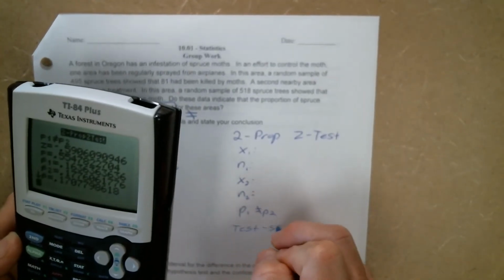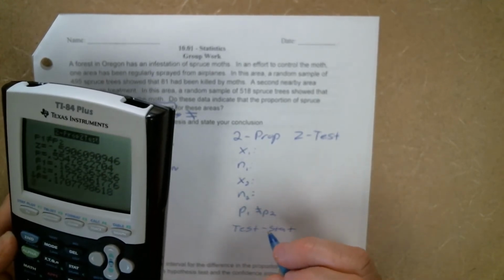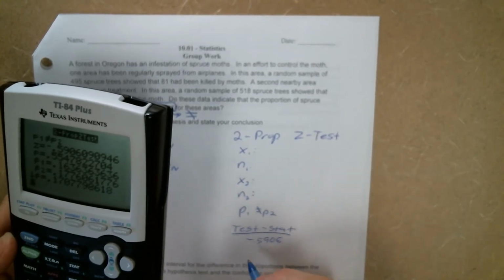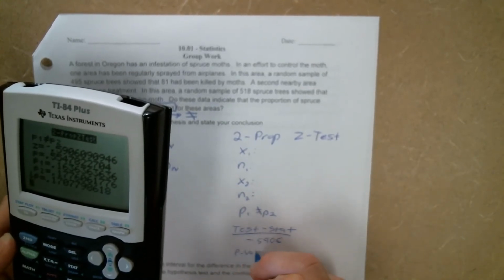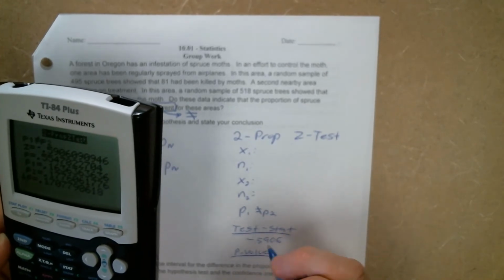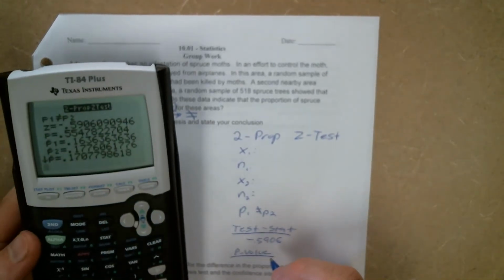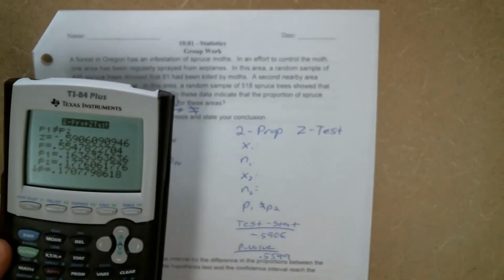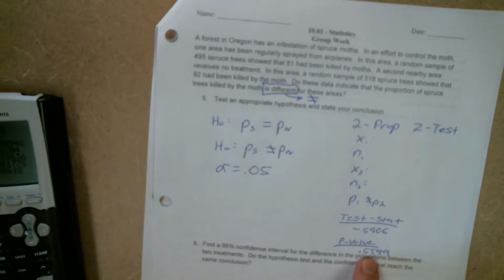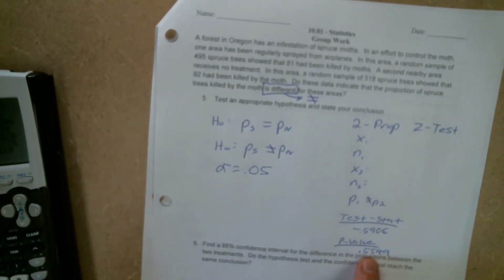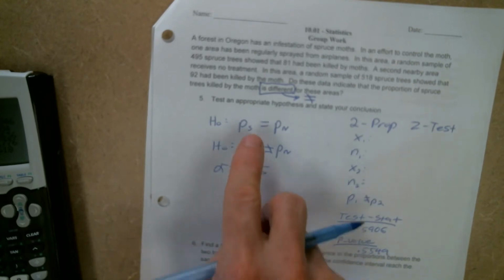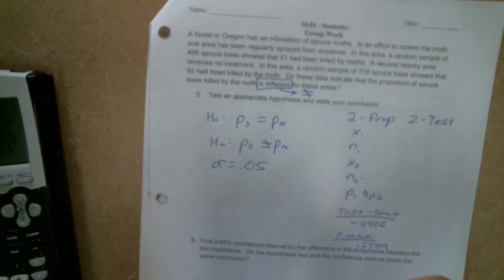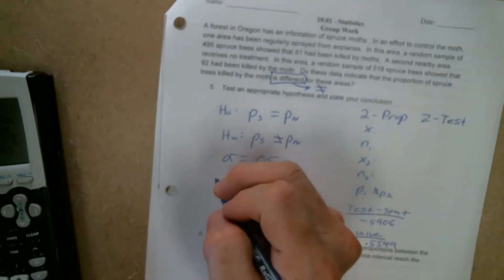All right, well, let's look at our test statistic and our p-value. So our test statistic was negative 0.5906. And that test statistic leads to a p-value of 0.5549. All right. So that's basically saying there was a 55% chance of getting the result that we got, assuming this is true and based on our sample sizes. So that's a pretty high probability.